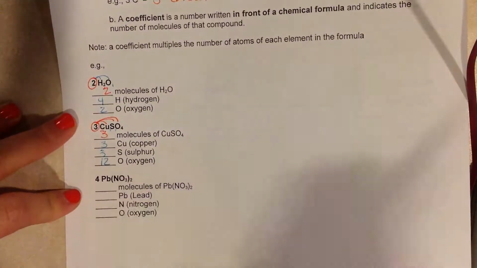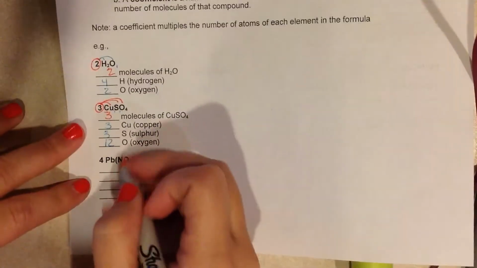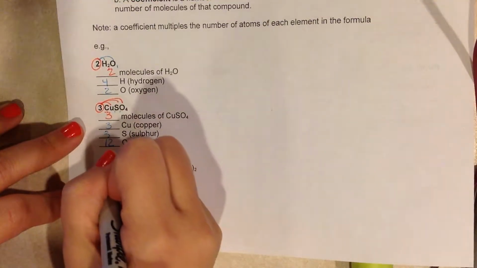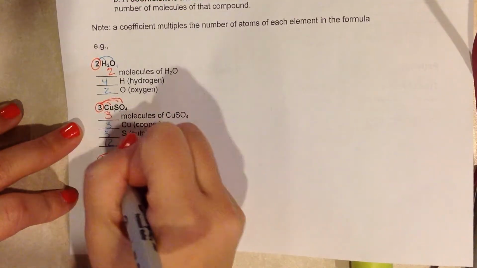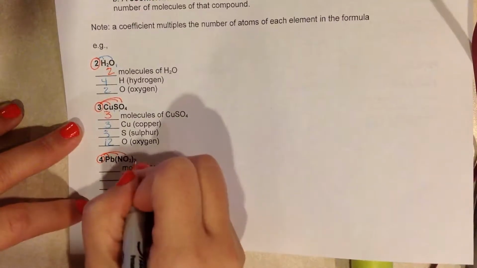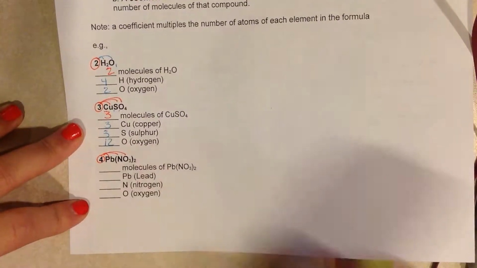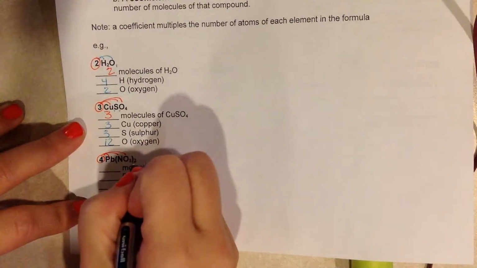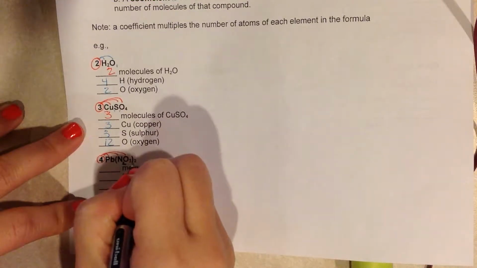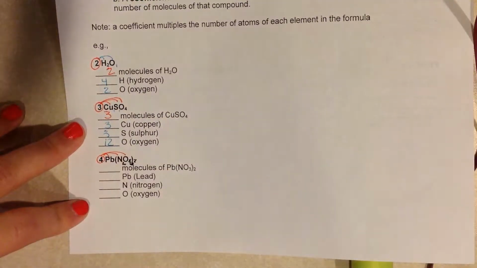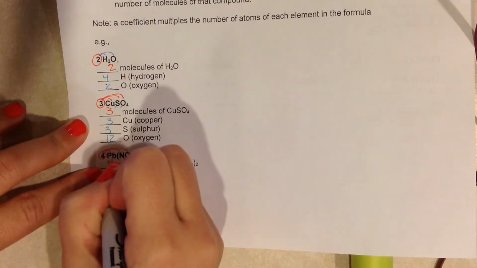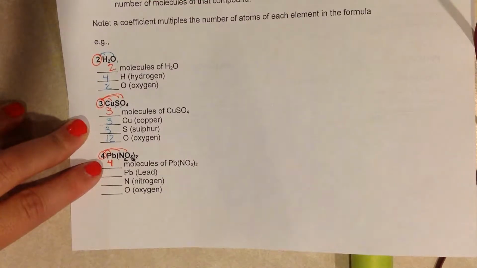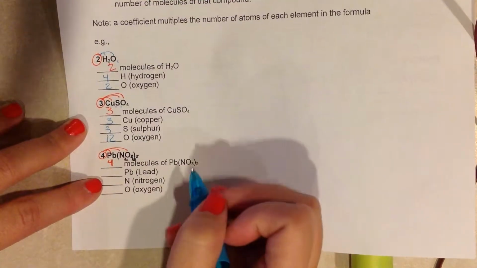So then let's do this lead nitric. So the 4 goes all the way across, the lead, the nitrogen, and the oxygen. But this 2, outside of the subscript, I'm going to get rid of him. 2 times 1 for nitrogen is 2. 2 times 3 for oxygen is 6. So there's 4 molecules of this lead nitric oxide.